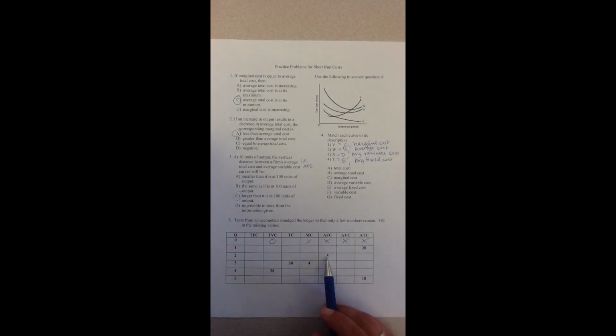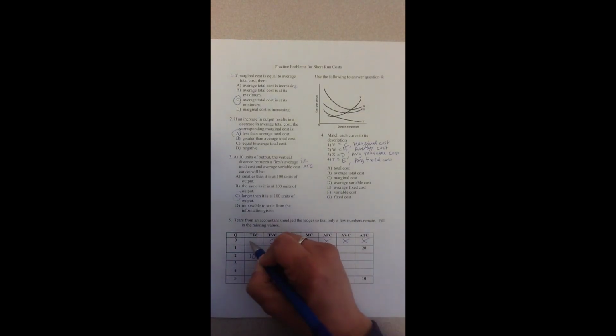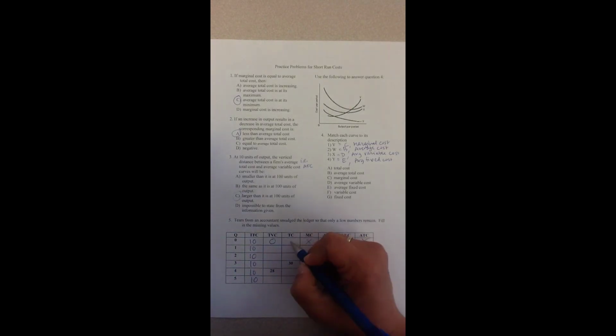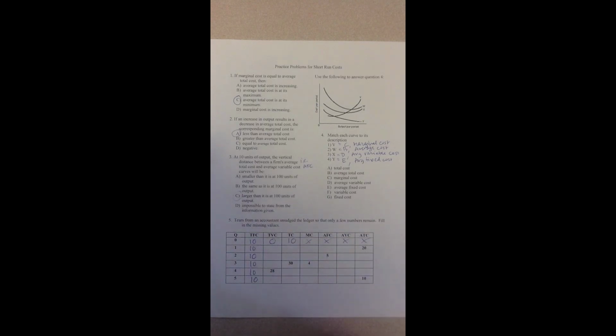So average fixed cost is 5, so total fixed cost is 10. And then we can fill it in going up and down. Fixed cost never changes, so if it was 10 at this point, it's always 10. Now, let's see. We have total cost here, so we know this one is 20, and we have variable cost here, so this is 38. Average total cost is 10, so total cost is 50, and then we have 40.